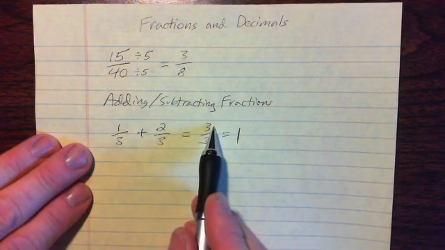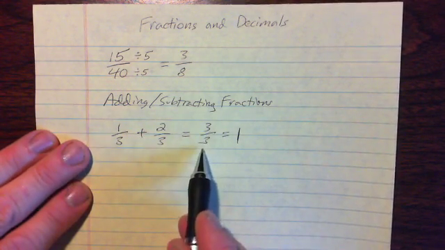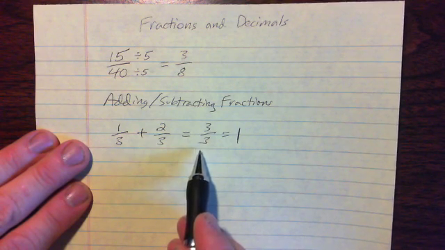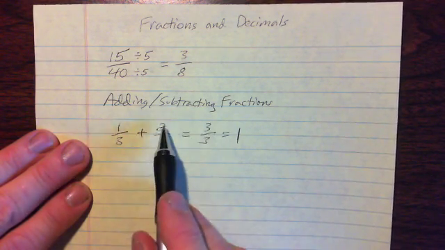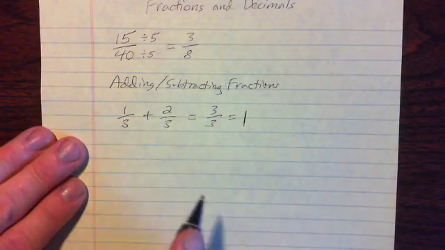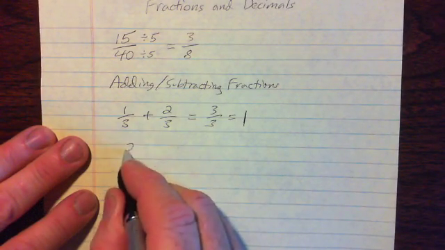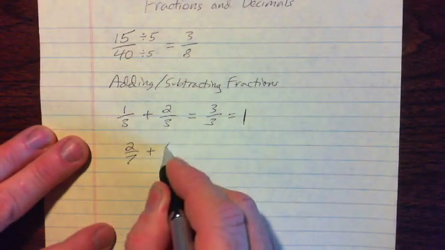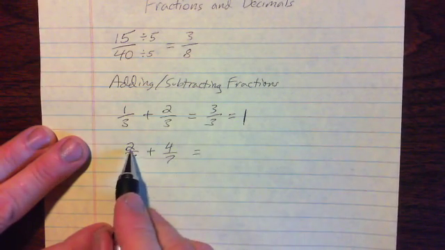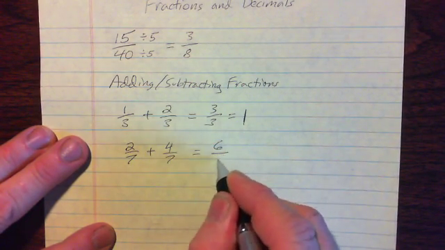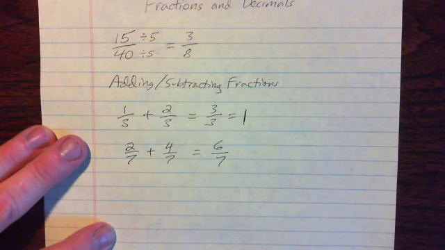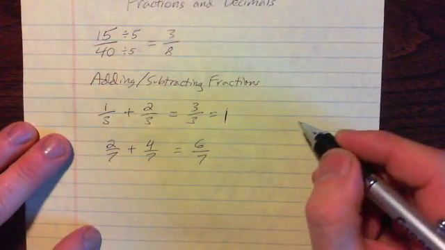So we could go ahead and add the fractions together because they had the same denominator. And so 1 plus 2 gave us 3 for the numerator. Now notice we don't change the denominator, we only change the numerator by adding the numerators. Okay? So if you had 2/7 and 4/7, of course 2 and 4 make 6, but it's 6/7. Okay? Same thing with subtraction.